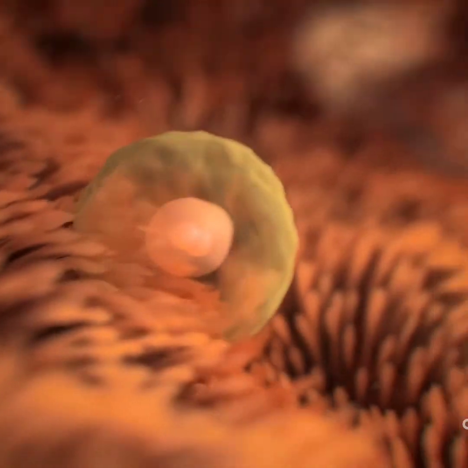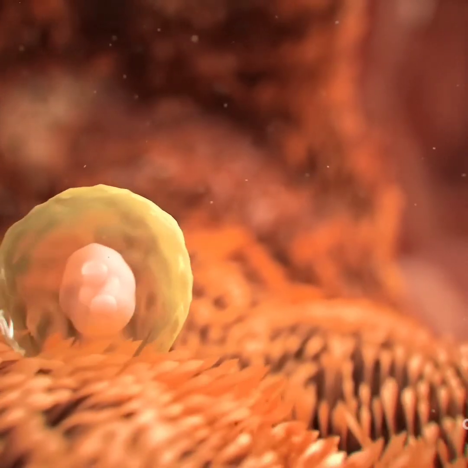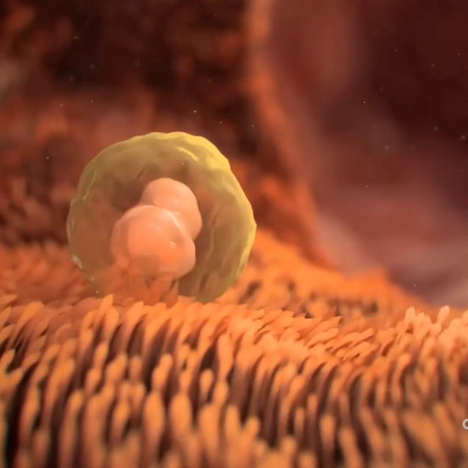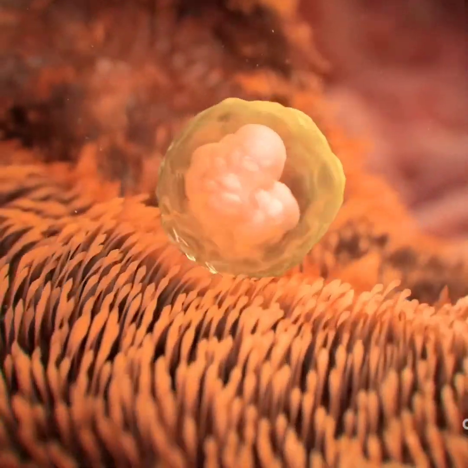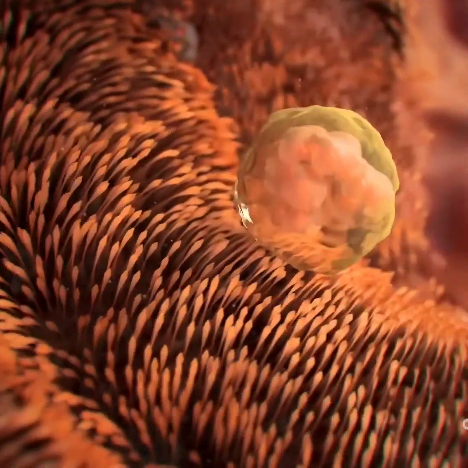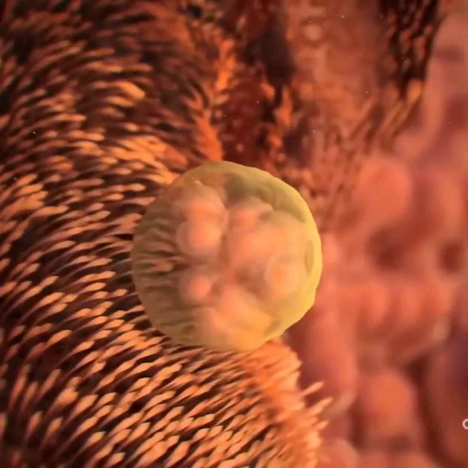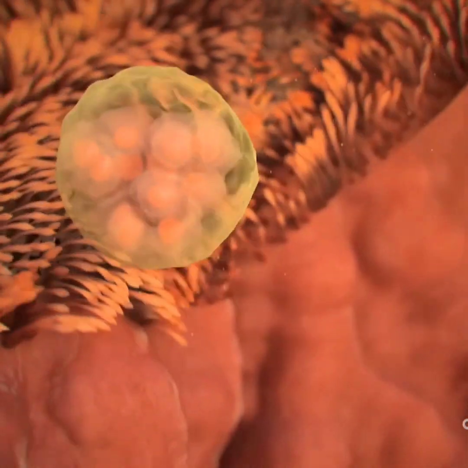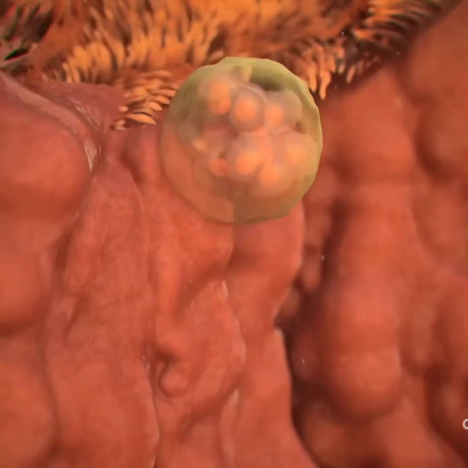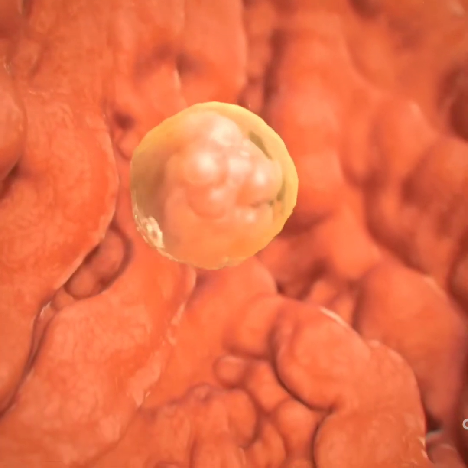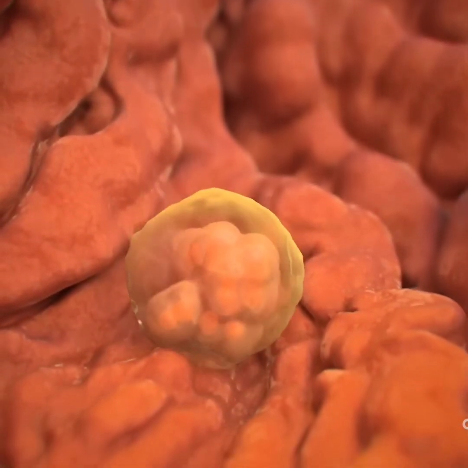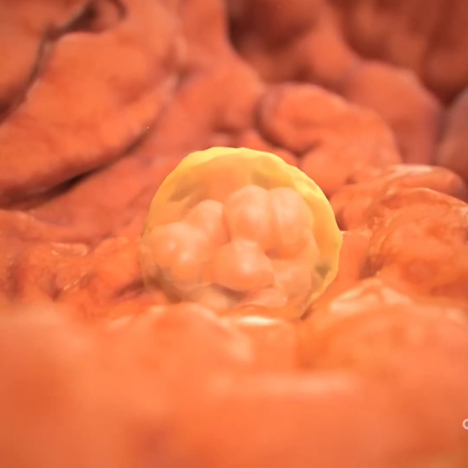Week 7 to 8, digits separate, webbing resolves, eyelids form, external genitalia begin to differentiate, though sex is not yet distinguishable on ultrasound. All major organs and systems are present in rudimentary form. By the end of week 8, the embryo measures about 23 millimeters CRL and transitions to the fetal period. This marks the end of the highest risk window for major structural malformations.